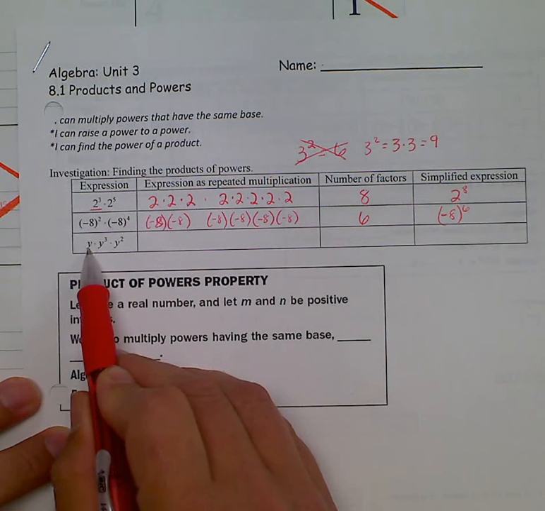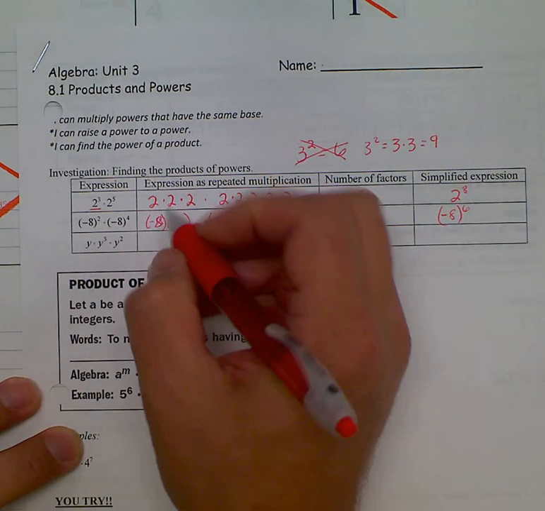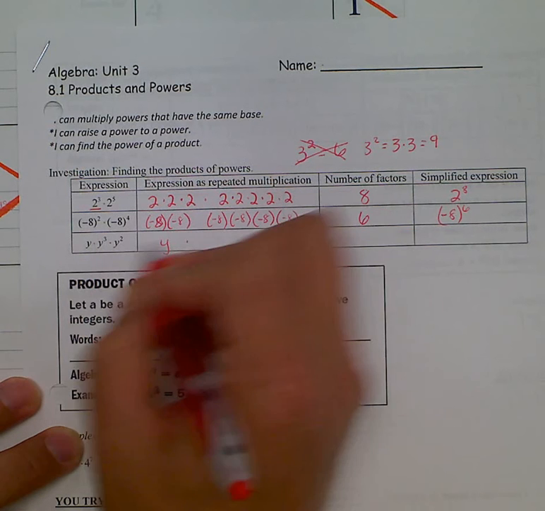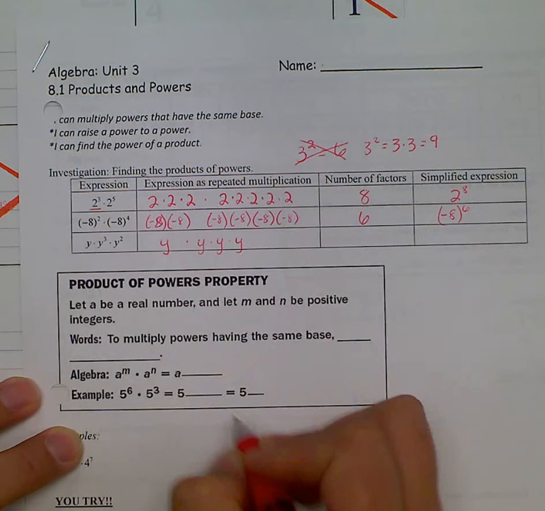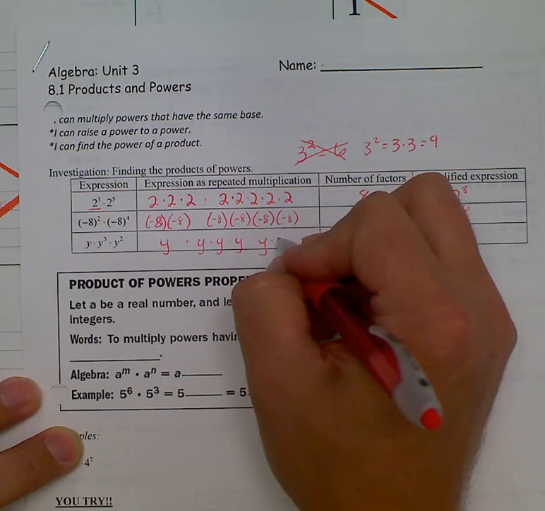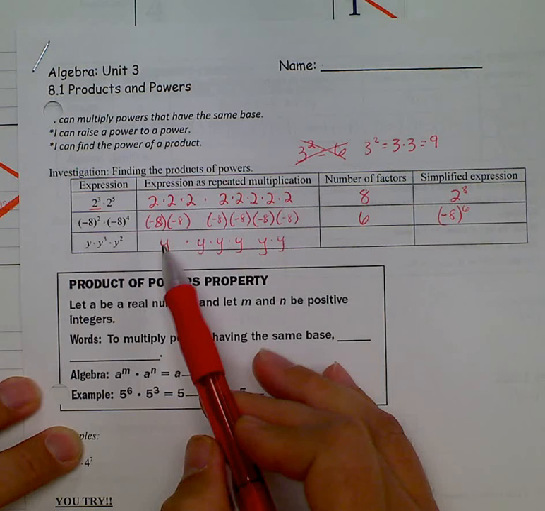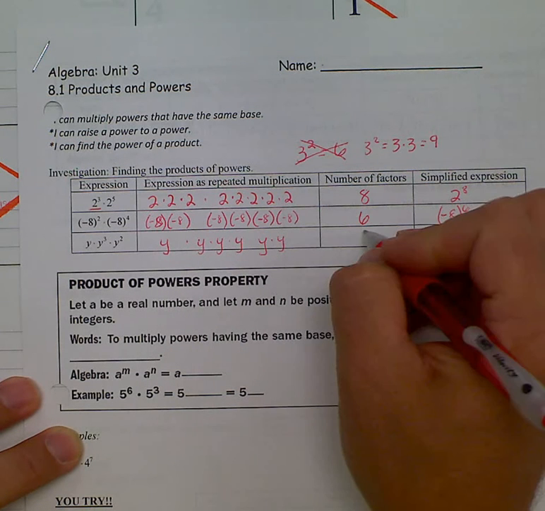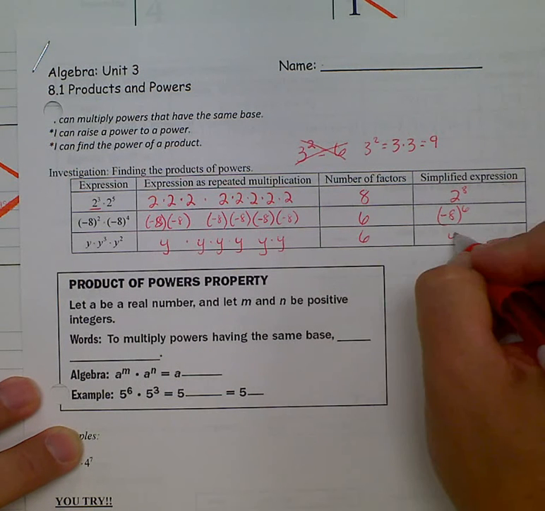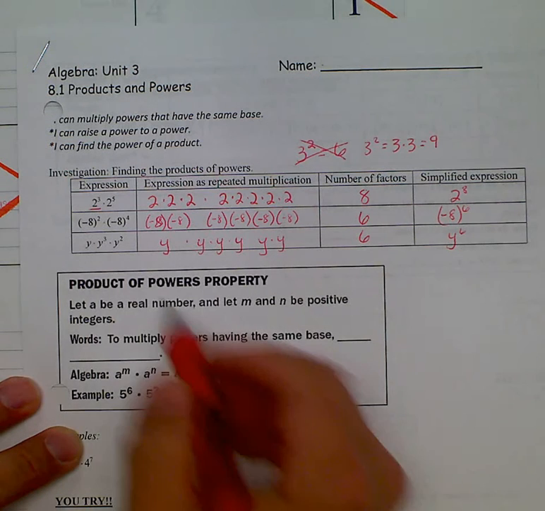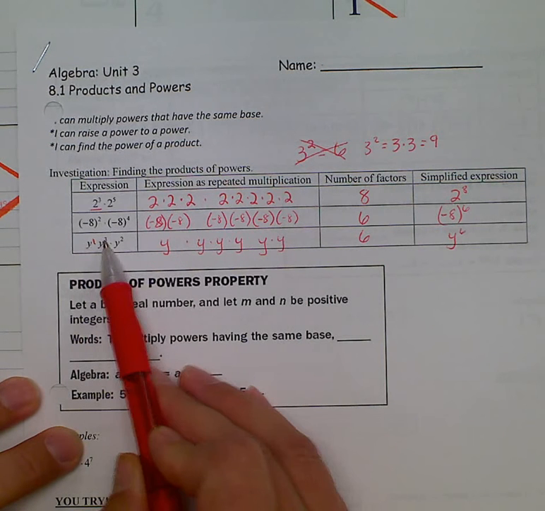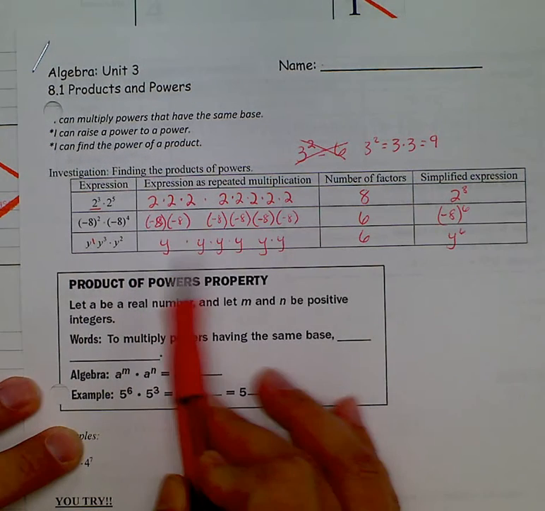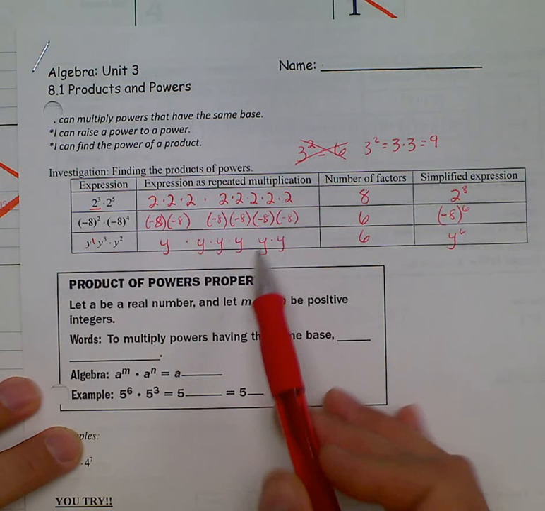So this would be y times y cubed, 1, 2, 3, times y squared, 2 y's, so 1, 2, 3, 4, 5, 6. So this is y to the 6th. So remember, the important thing here is, even though there's nothing there, that term really has a 1. Okay, so I did 1 plus 3 plus 2, which equals 6. Or I can write them all out. All right, that's obviously a lot of work that I'm just showing you right now.